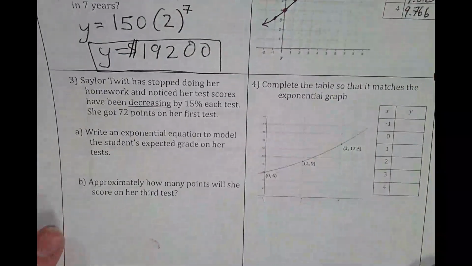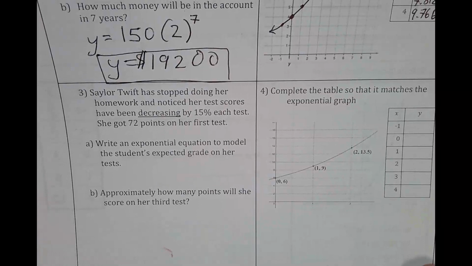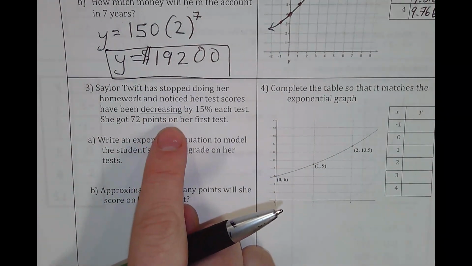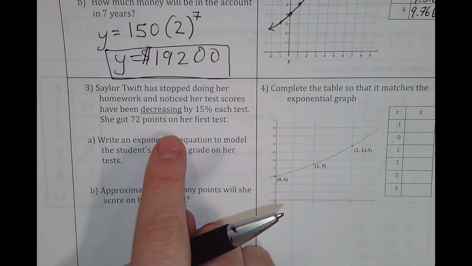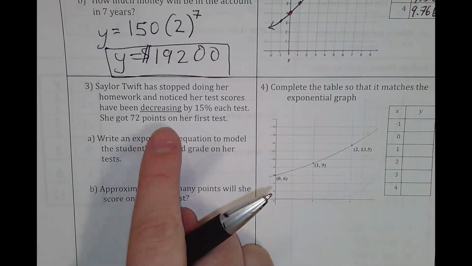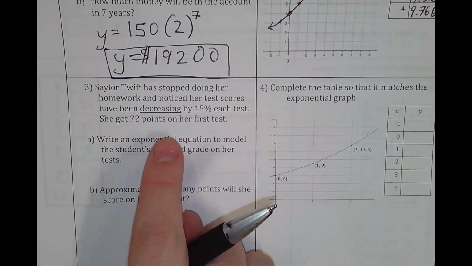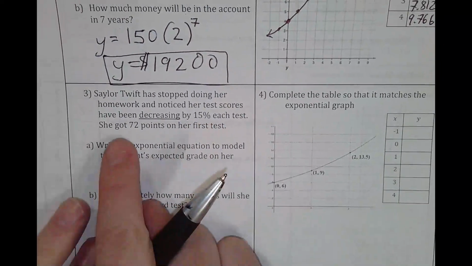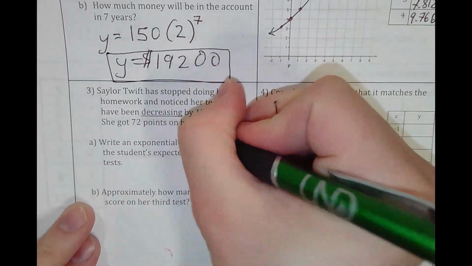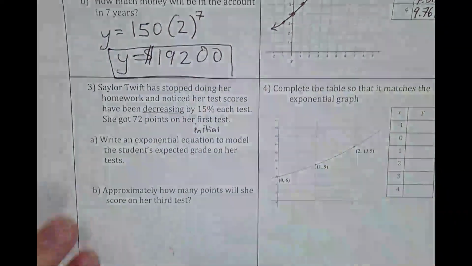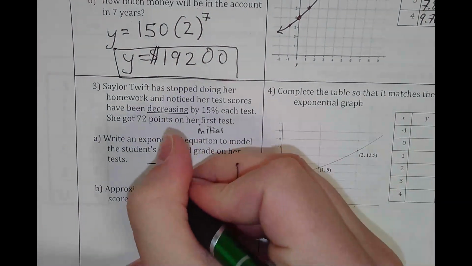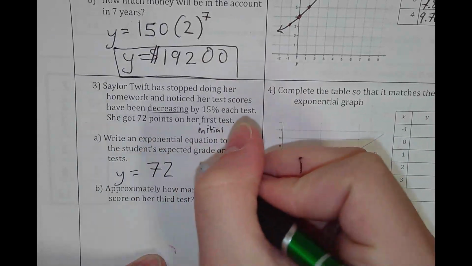Number 3, Sailor Twift has stopped doing her homework and noticed her test scores have been decreasing by 15% each test. That doesn't sound too good. So we're going to have to decide how to come up with an equation. If she started with 72 points on her first test, I'm going to say initial start value, if 72 was her first test, we'll write down y equals 72.